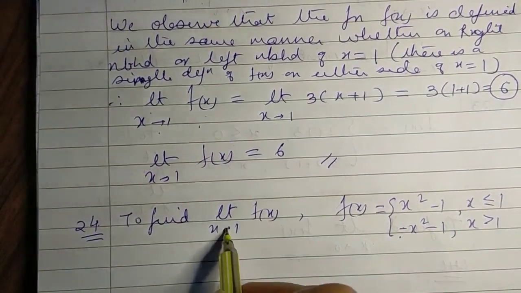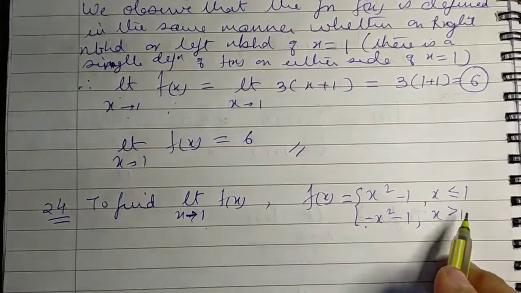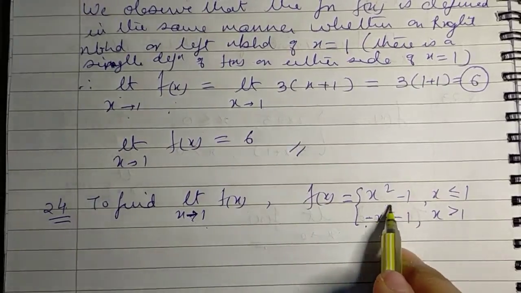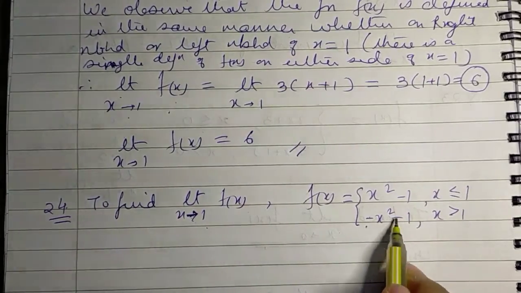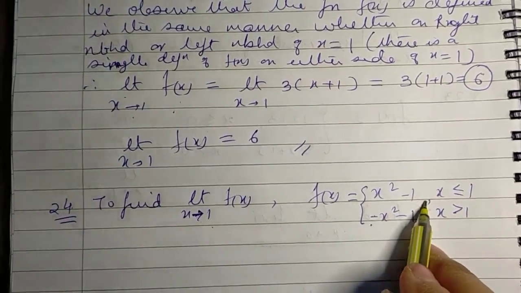Okay, so clearly we have to find the limit as x approaches 1, and there are two different definitions. One on the right of x equal to 1, which is minus x squared minus 1, and one on the left of x equal to 1, which is x squared minus 1.